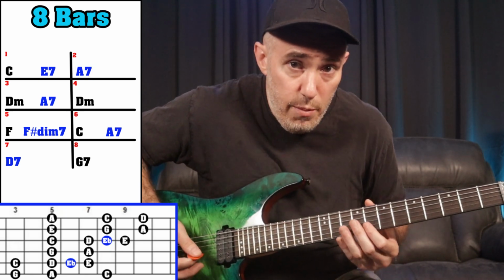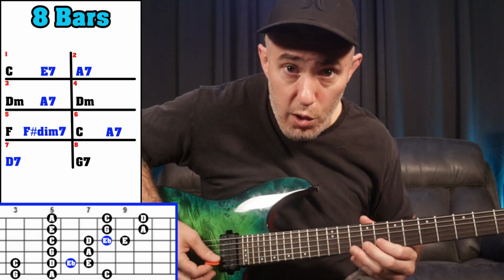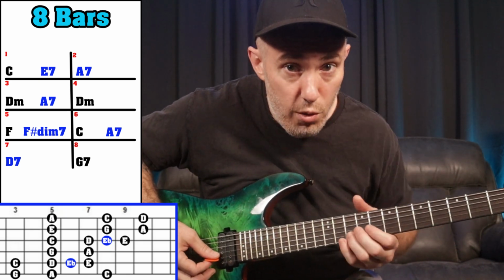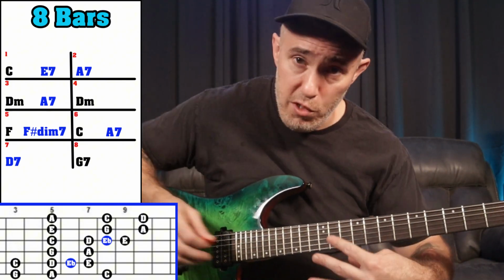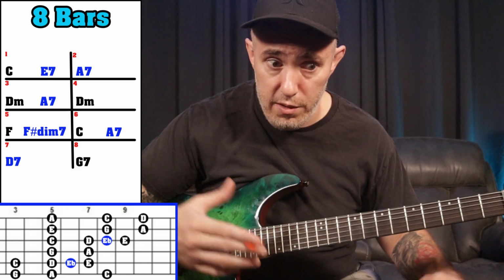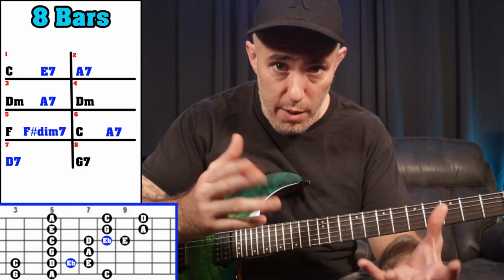Alright, so that beginning is just chord tone targeting over the C major chord, over the E major chord, and then over the A chord. Basic chord tone targeting stuff there. And then resorting to pentatonic licks, because the primary soloing framework is the A minor pentatonic scale.